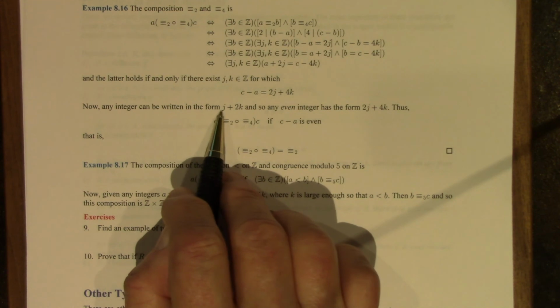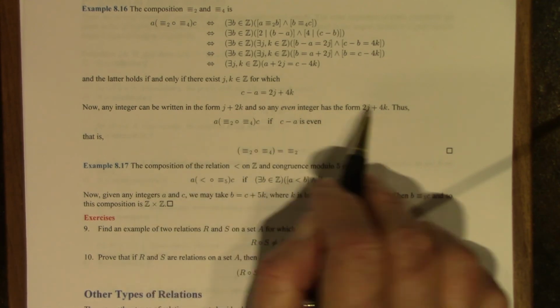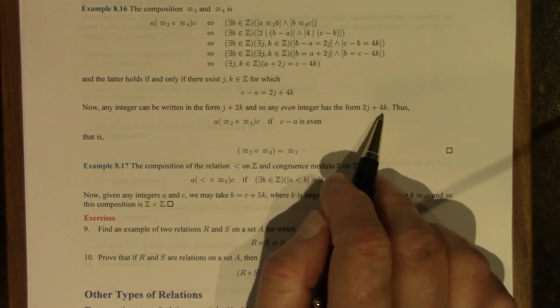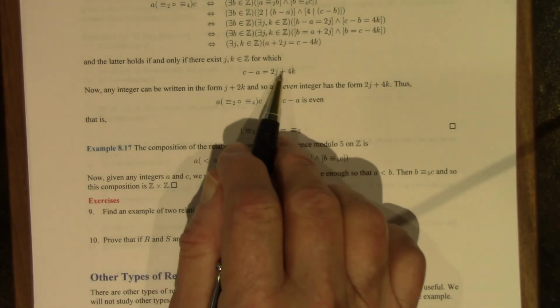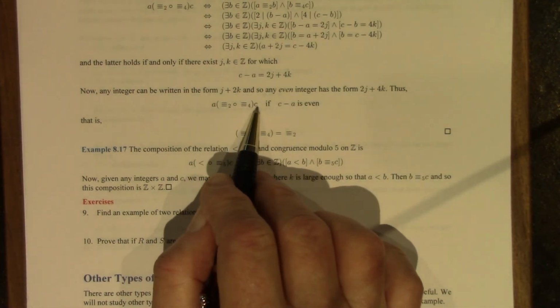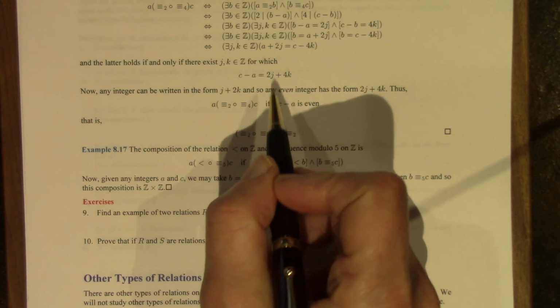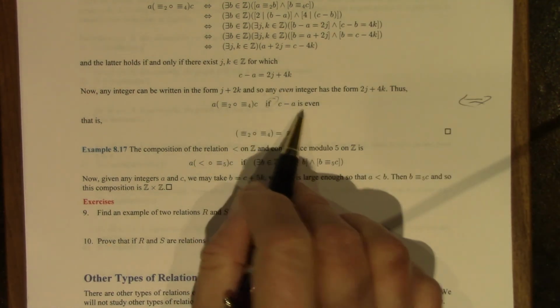Therefore, as j and k range over the integers, this picks up every integer. When you double it, you're going to pick up every even integer. So this holds if and only if c minus a is even. In other words, a is related to c if and only if c minus a is even.